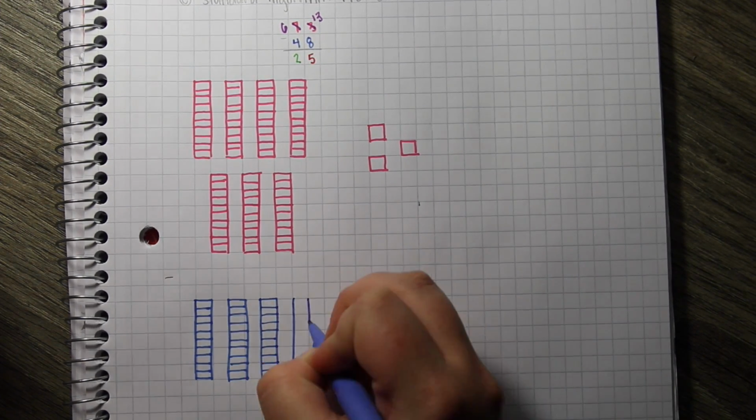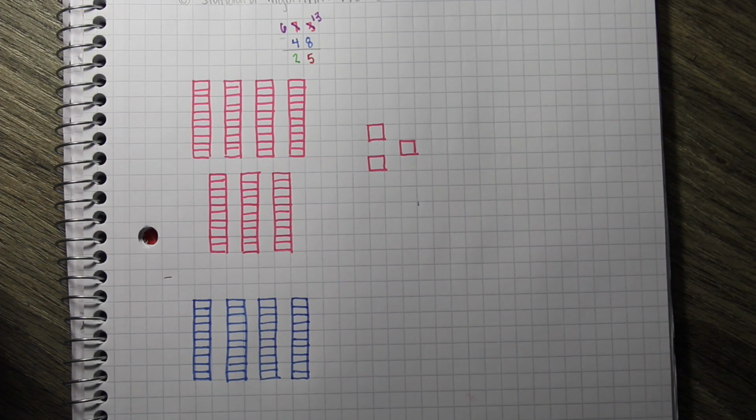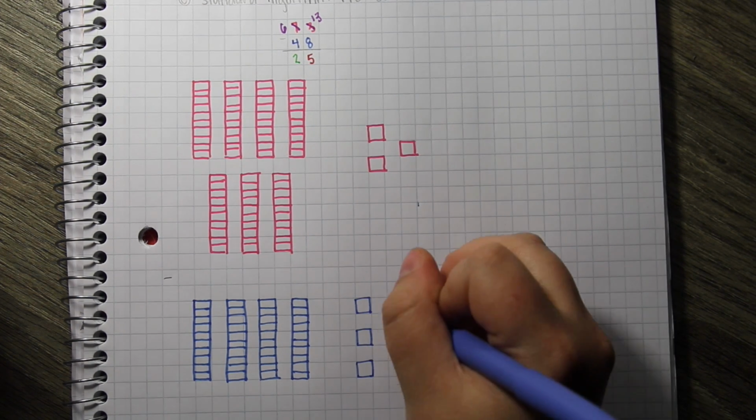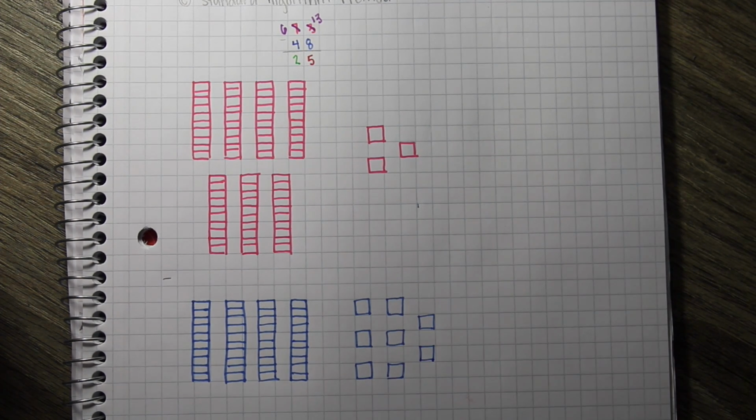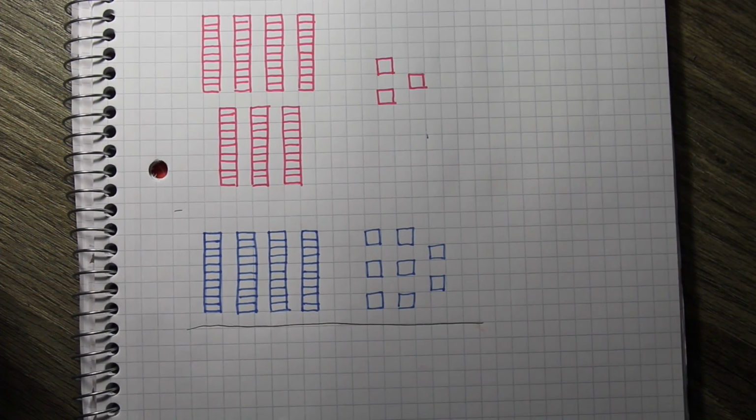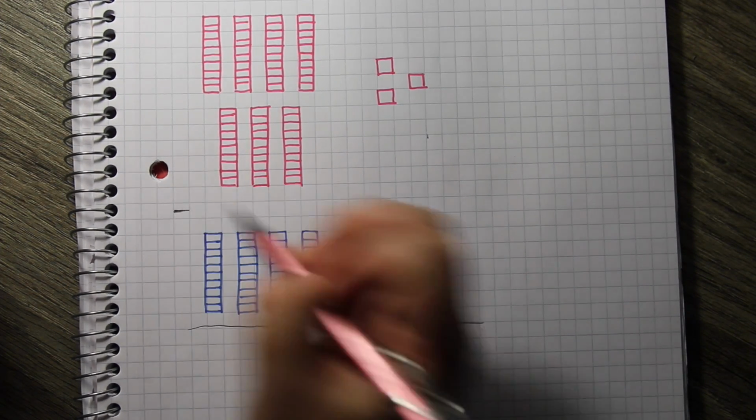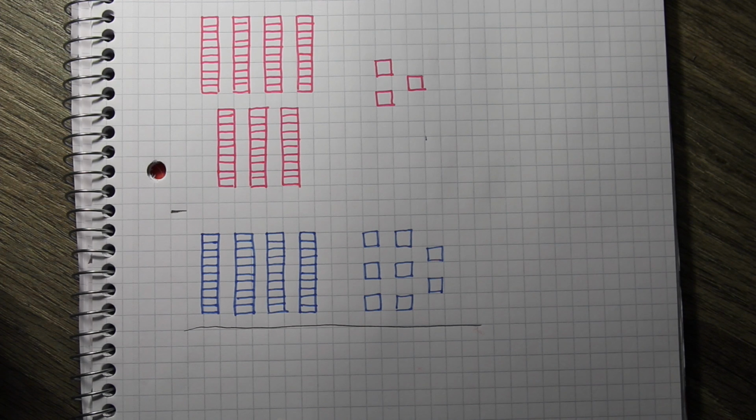I'm making sure to keep my longs and blocks separate so that I can keep them aligned to know what I'm subtracting. Just to make sure I'm being clear, I drew this in the same way we set up the numbers, with the 73 on the top and the 48 on the bottom. The only difference is, instead of using numbers, I used visuals, being those base 10 blocks.